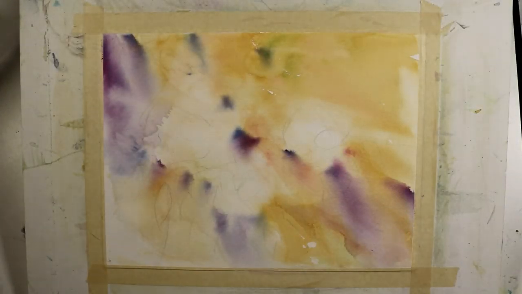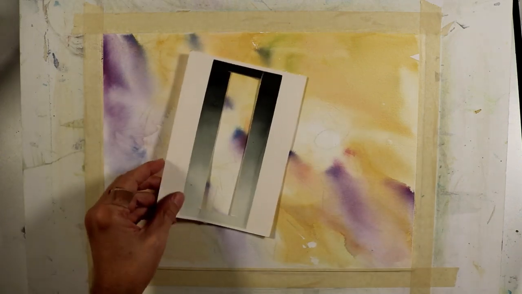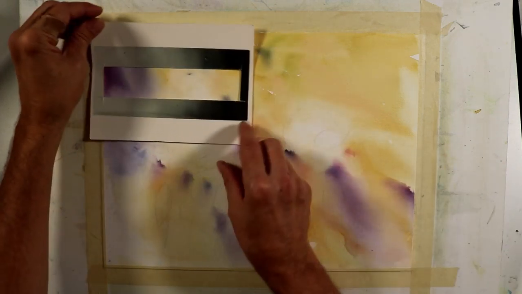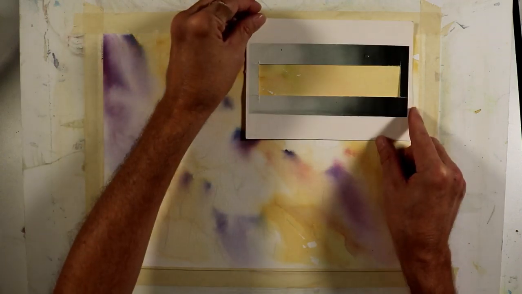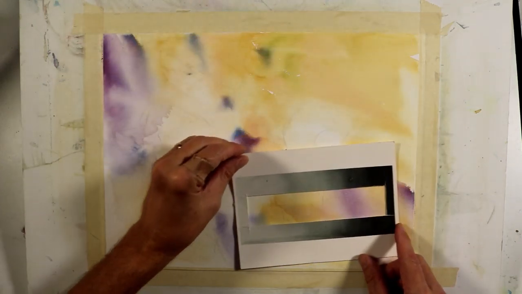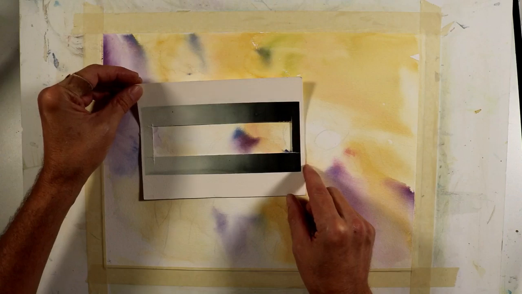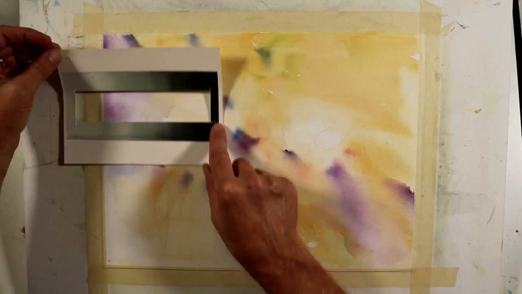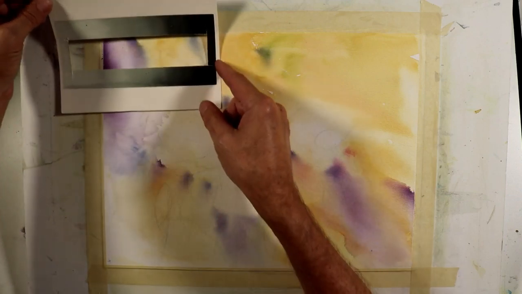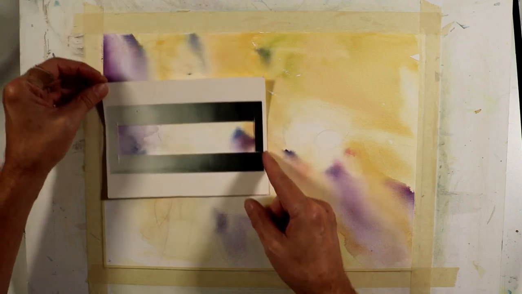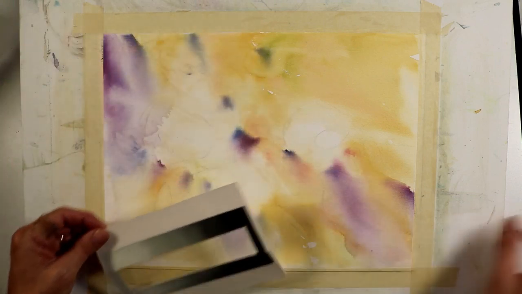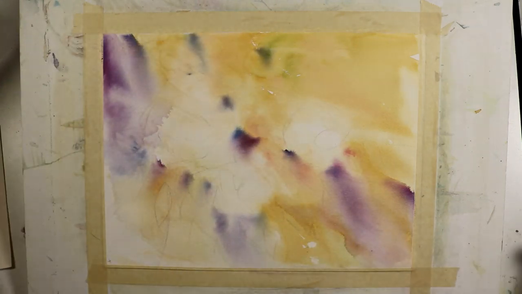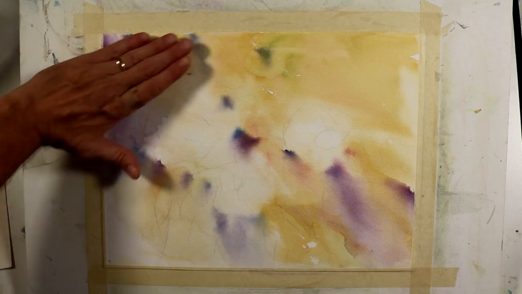Now I've dried the painting, and I'm going to take a value checker and put it on the painting, and you can see the range of values that I have. I've started to build in some dark shapes. You can see right there is a fairly dark wash in there. But for the most part, I'm very much in the light to middle value.